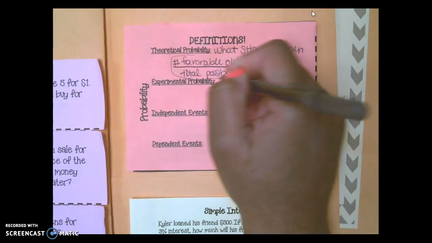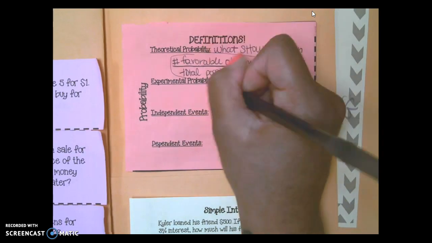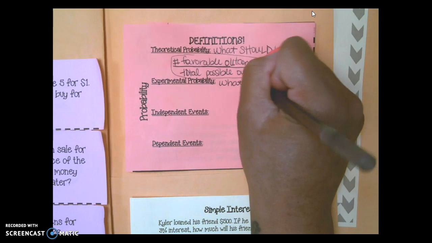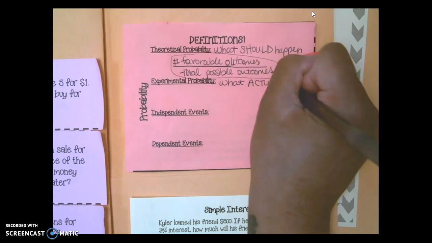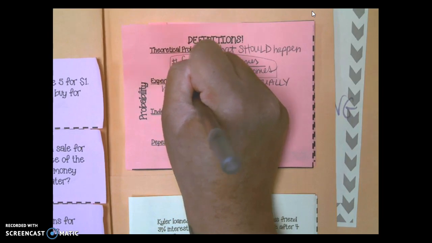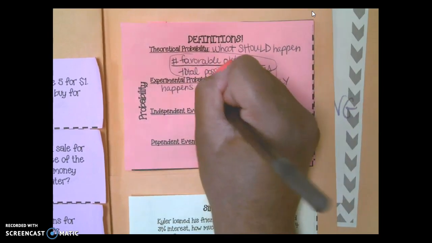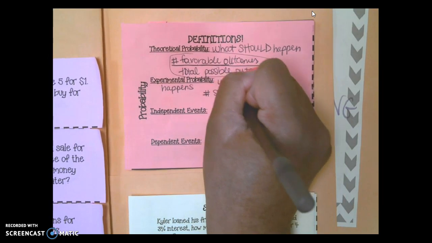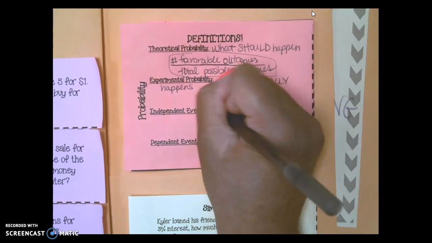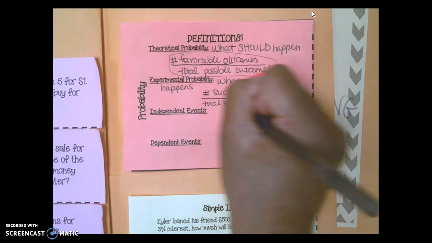Experimental probability. What actually happens when you conduct an experiment? So it's the number of successes out of the total number of trials.